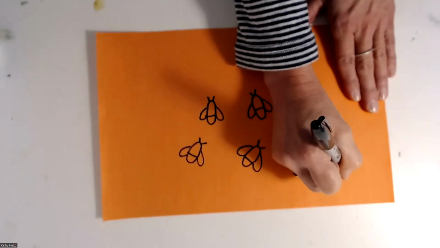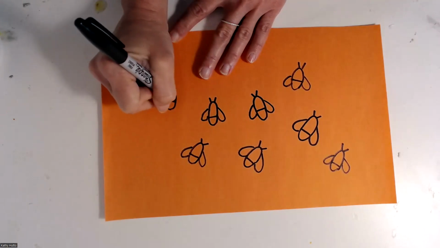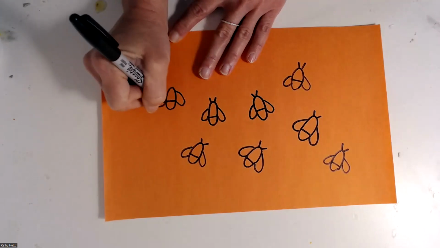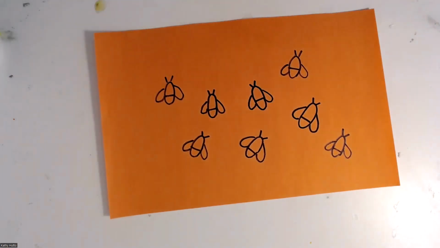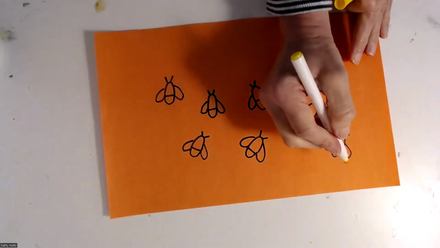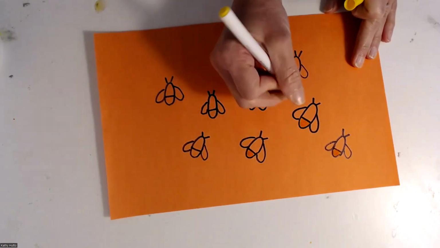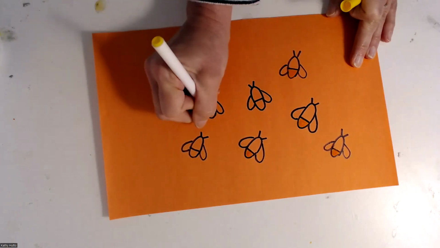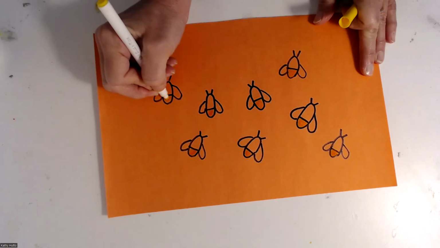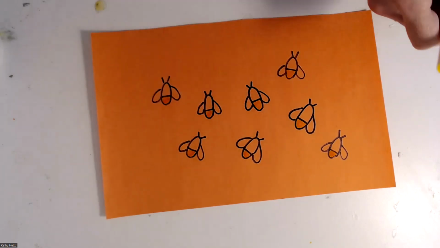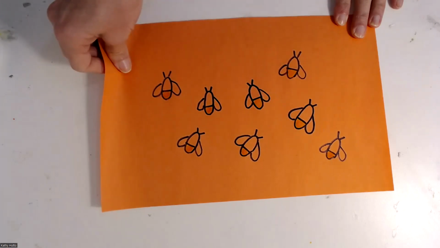Okay, when you think you have enough, the next step is going to be to get our second piece of paper. Oh, and by the way, I forgot this step: you can color the ends of the firefly so that it looks like it's lighting up. And if you used a darker piece of paper and your marker won't show up, you could use a white crayon and make it look like it's lighting up. Just color the bottom part with white crayon.